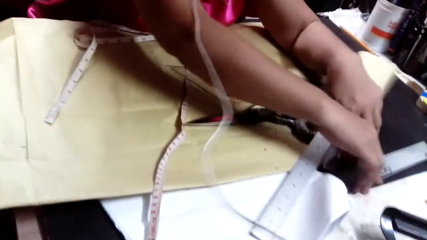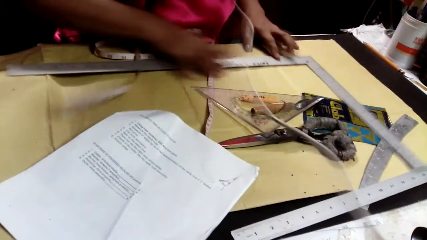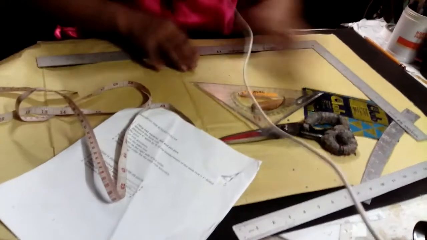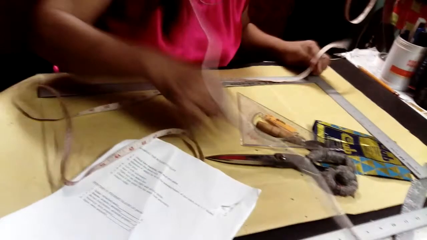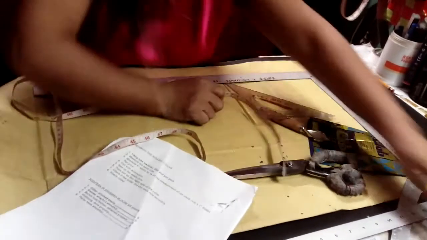Perpendicular line: we can use the square or L square like this, or if you don't have one, you can just use your tape measure.